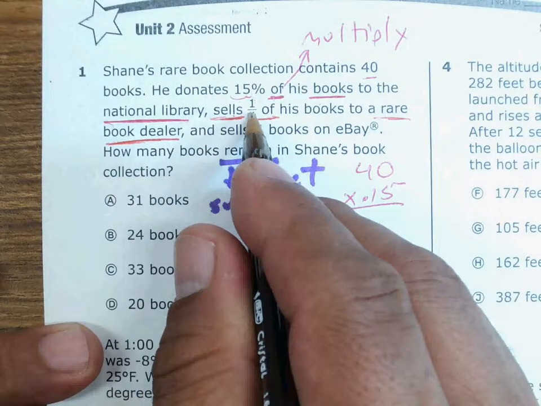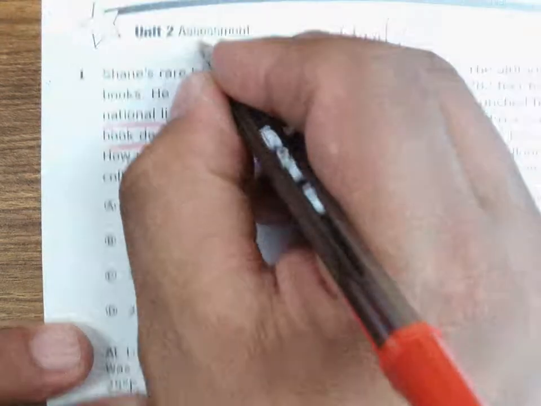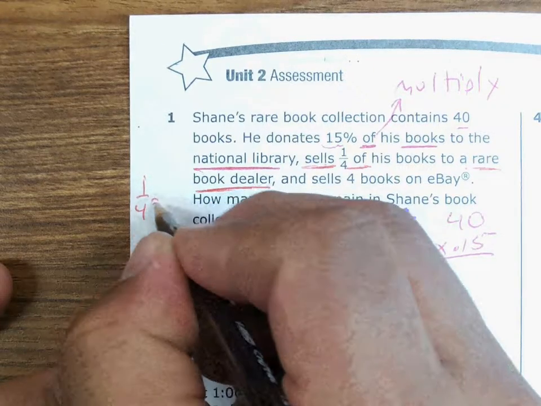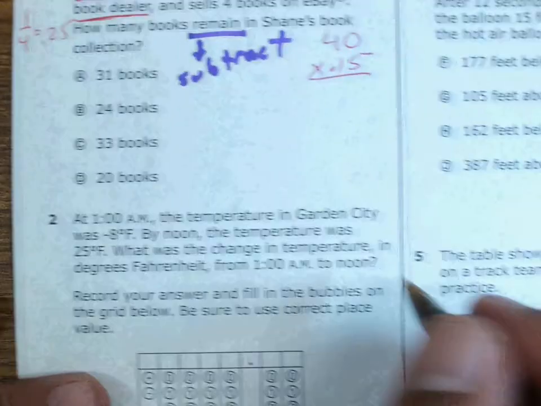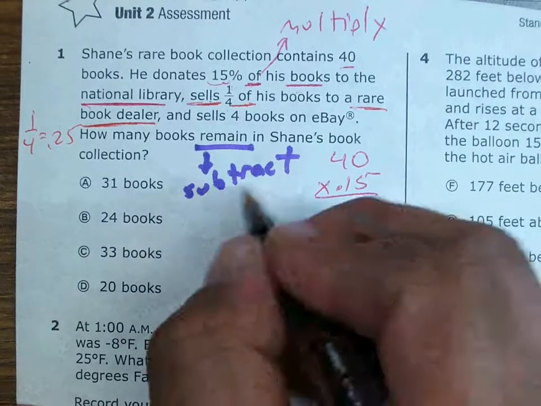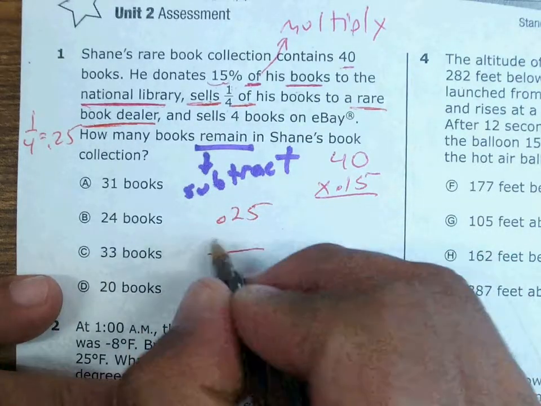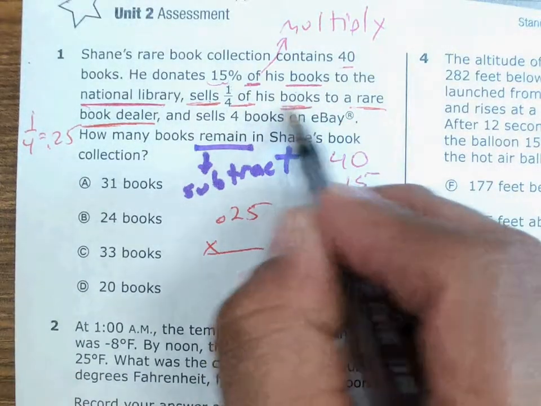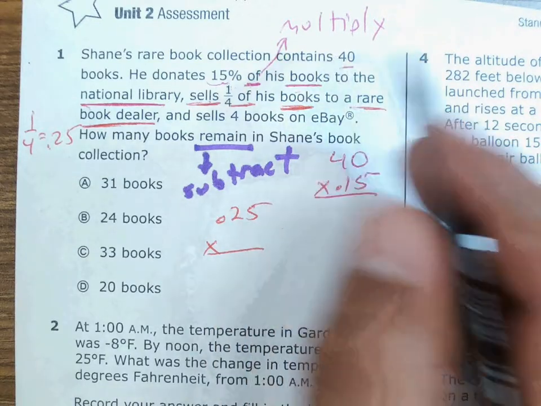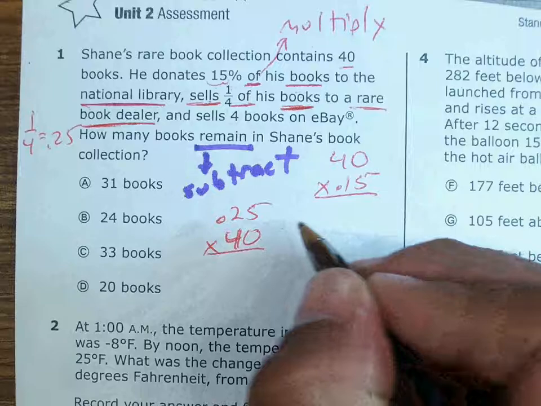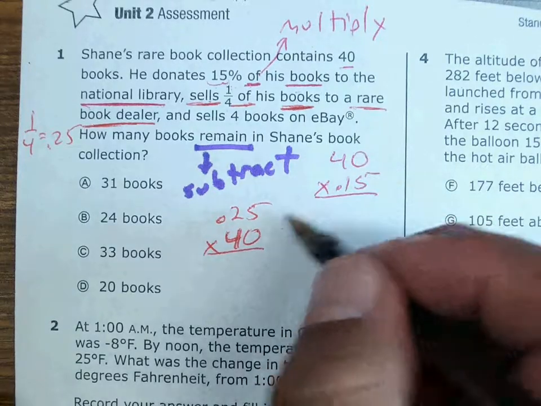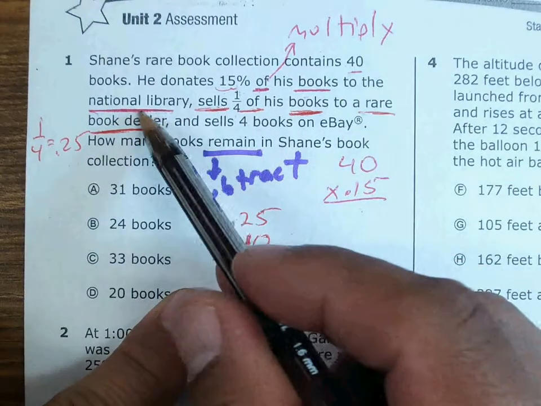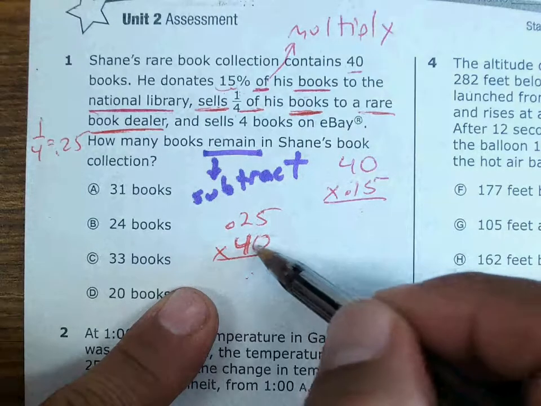Let's convert that to a decimal. We should all know that 1/4 equals, I'll put it here on the side, 1/4 equals 0.25. And so we're going to put there 1/4 equals 0.25, so that means that 0.25 times, well, times what? Well, times the books. Again, how many books does he have? It's telling you right there, he has 40 books. So times 40. Okay? And once you find those two answers, you'll know how many books went to the National Library and how many books went to the book dealer.